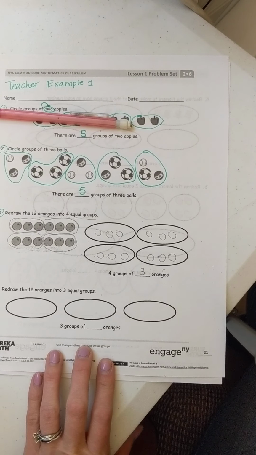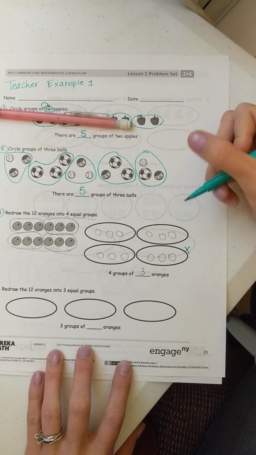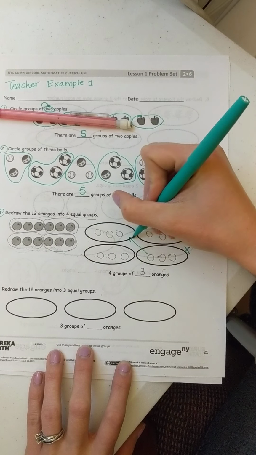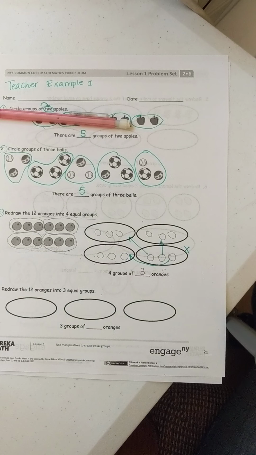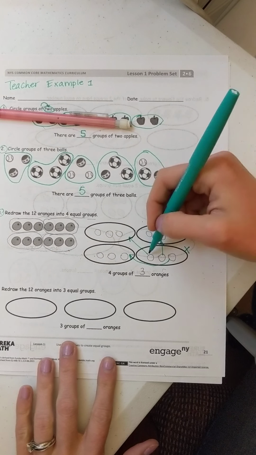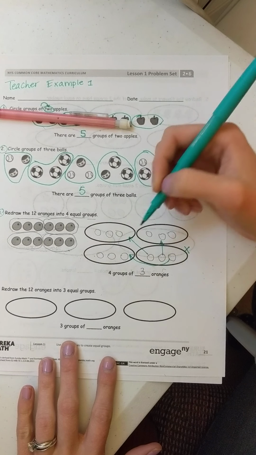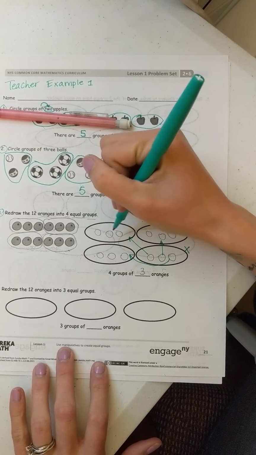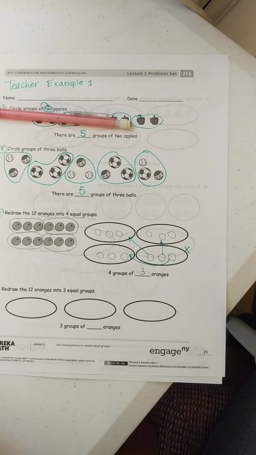Redraw these same 12 oranges into 3 equal groups. Okay, I know that if I'm going to have fewer groups, I better put more oranges into each group. But I'm only having one less group. So I'm trying to imagine if I didn't have this group, all of those would have to go into another group. So that would mean this group has one more orange, this group has one more orange, and that group has one more orange. So that means I need 1, 2, 3. There would be a 4th one. 4 in each. Let's see if that works.